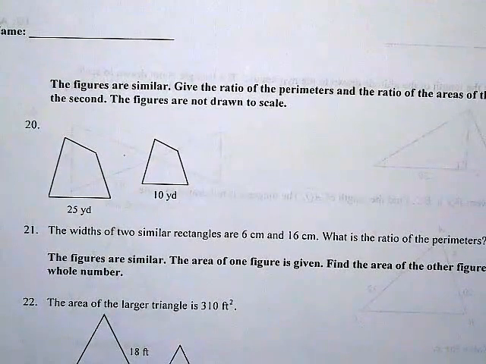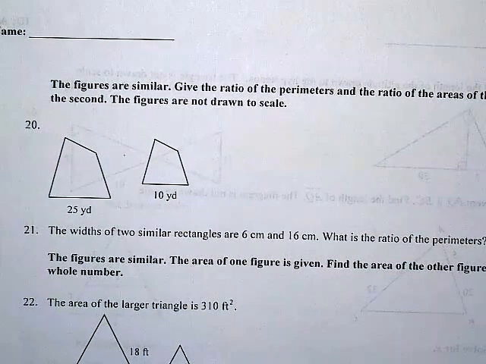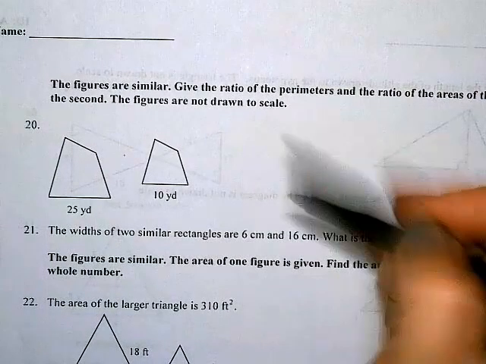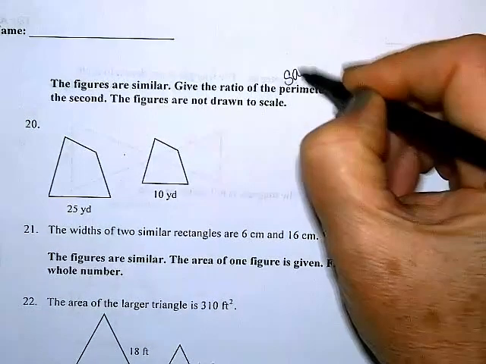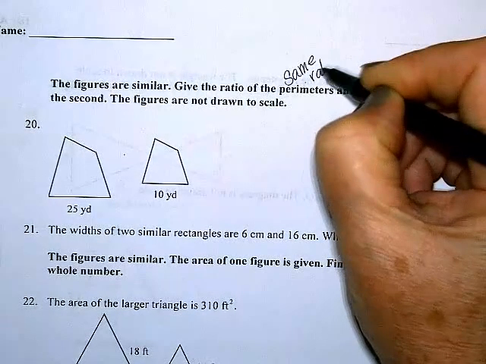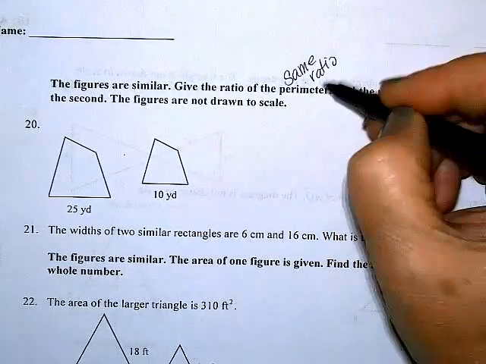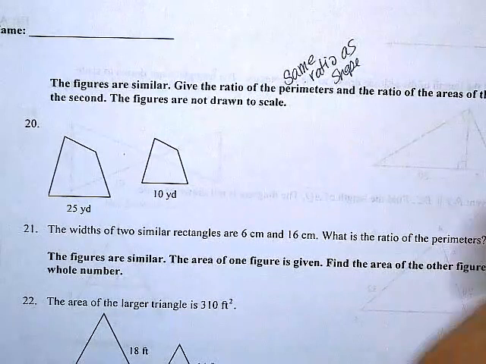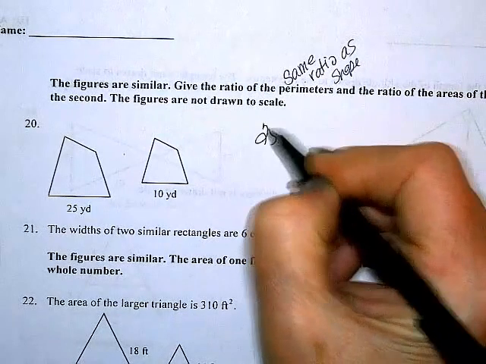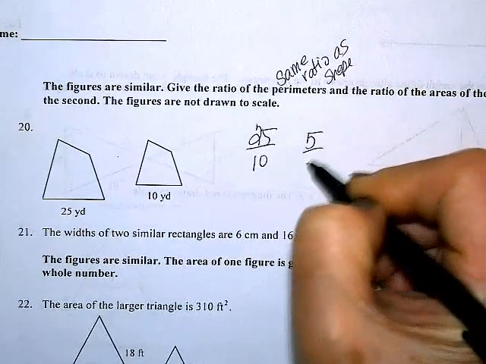The figures are similar. Give the ratio of the perimeters and the ratio of the areas. What's the ratio of the perimeters? The perimeters is going to be the same ratio as the shape. So what would that be? 5 to 2. You start out with 25 over 10. You simplify it to 5 to 2.